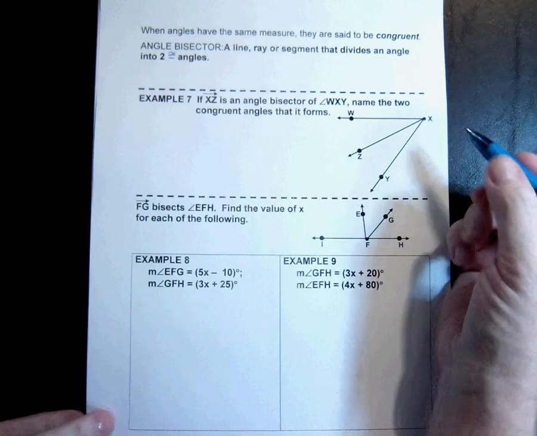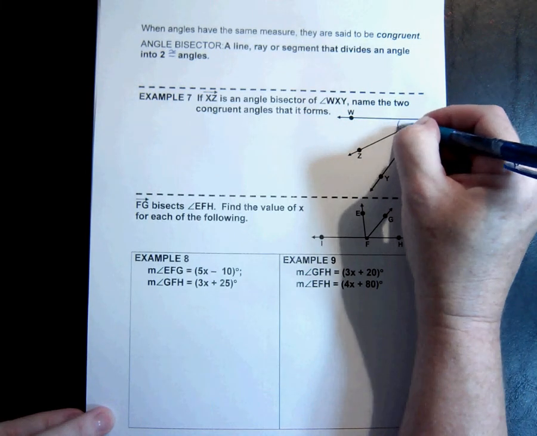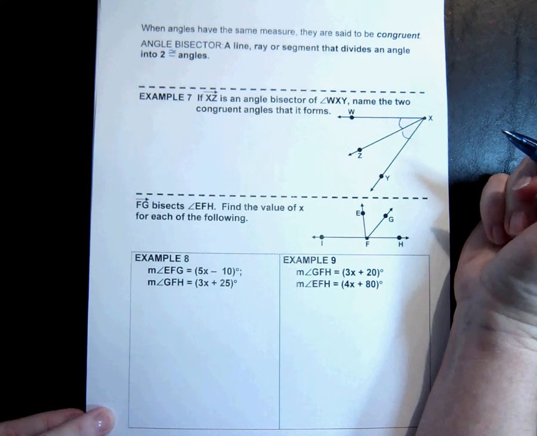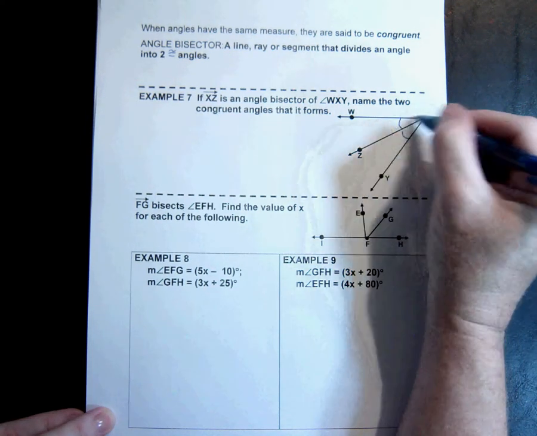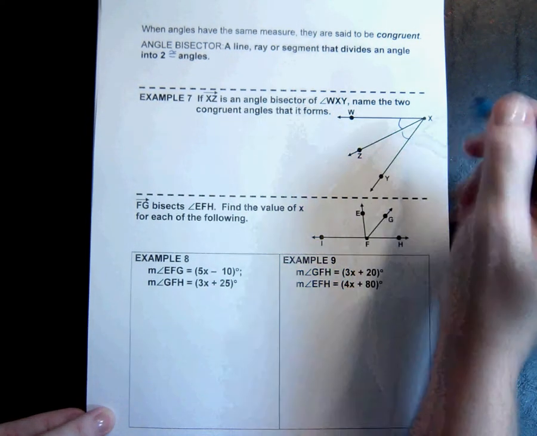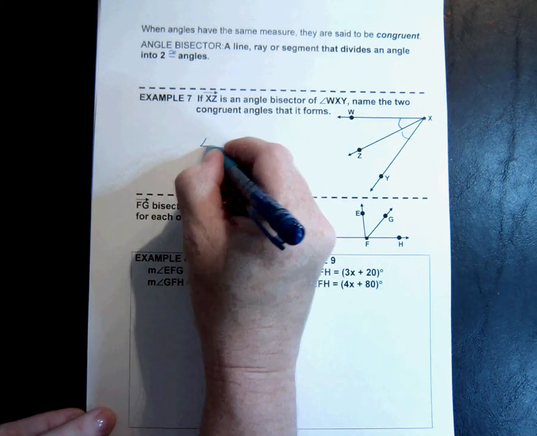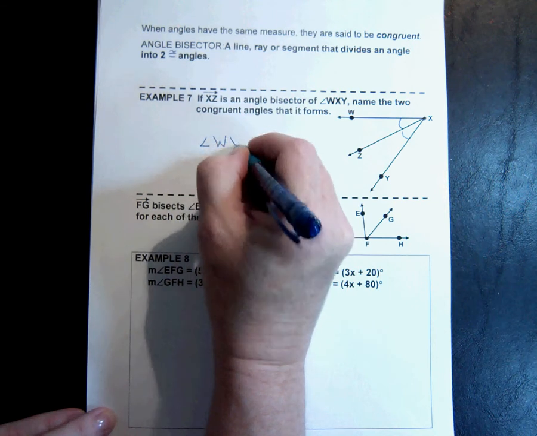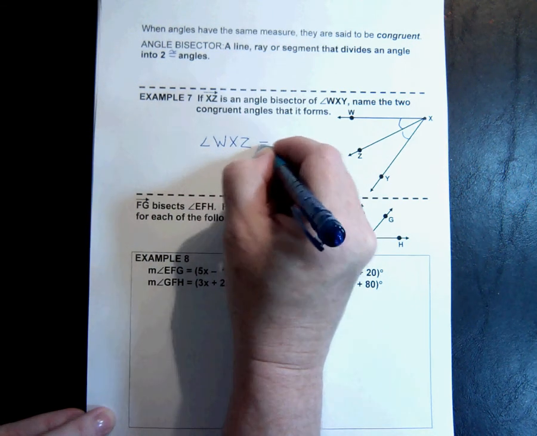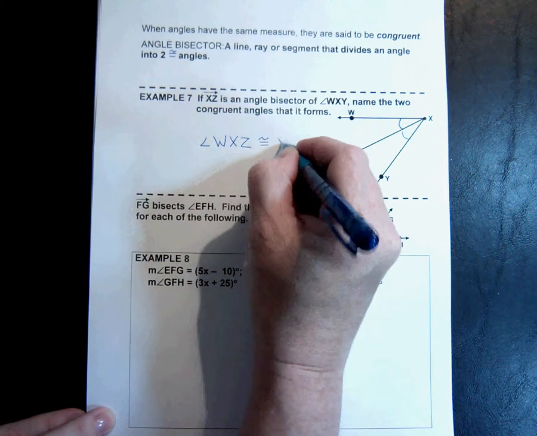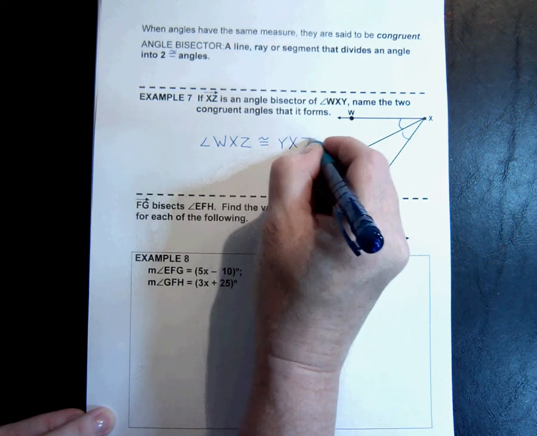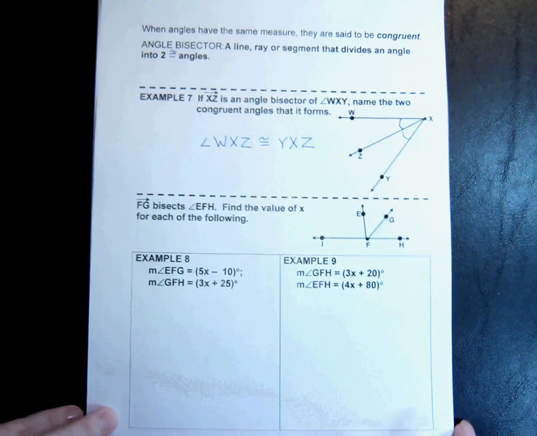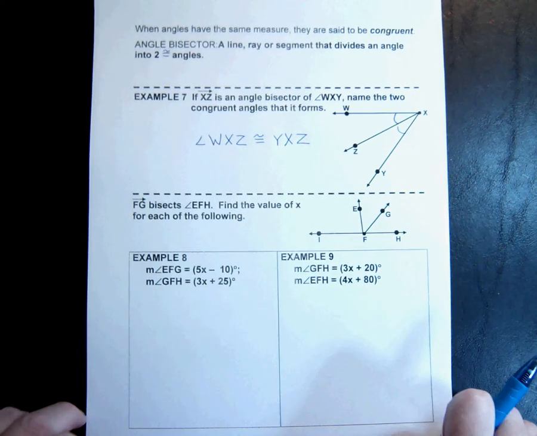You can actually mark congruencies with a curved line here and here to see. That means that this value is equal to this value. So we can't name it by just an X. You have to name it with 3 letters. Angle WXZ is actually congruent to angle YXZ. So now we can move into some examples using some algebraic expressions to solve.